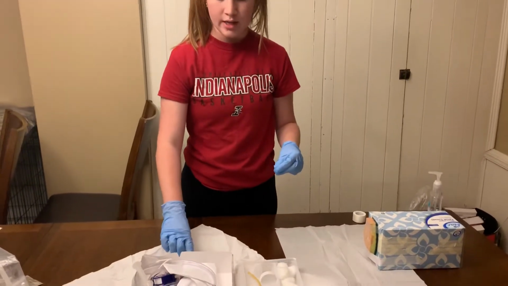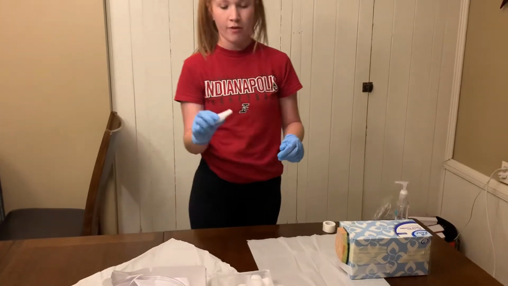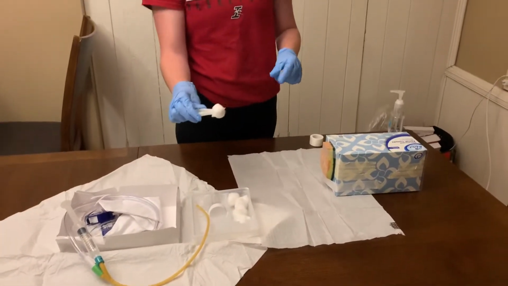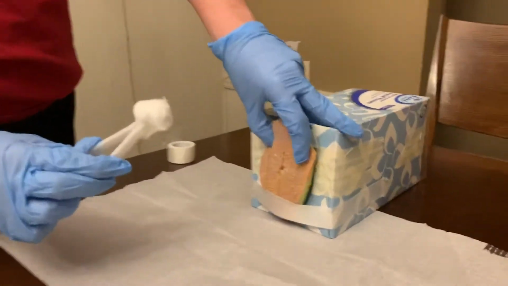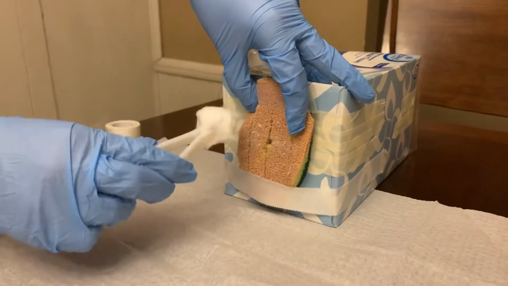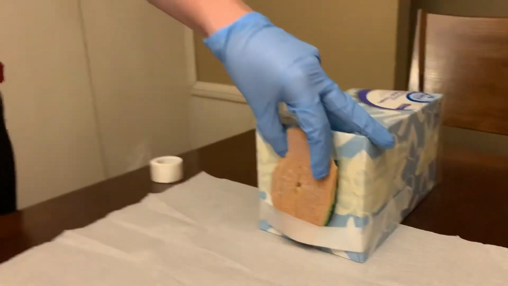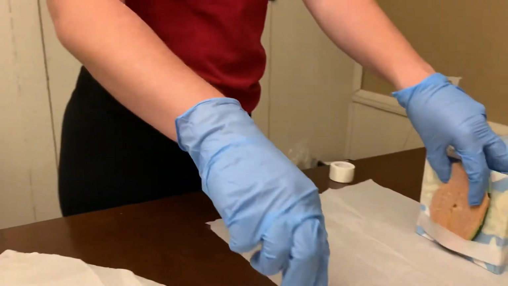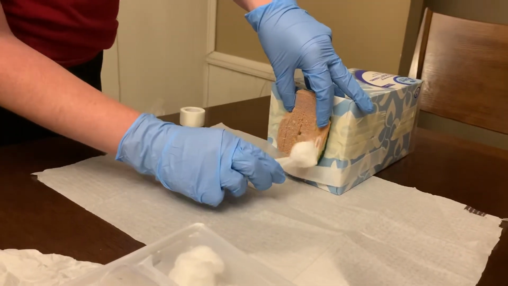Okay, so to clean the perineal area before catheterization, I'm going to take my forceps and my cotton balls with my antiseptic solution. I'm going to take my non-dominant hand and spread the labia majora, and I'm going to clean top to bottom, and then I will discard this without crossing over my sterile field. I will then get a new cotton ball, and I will clean top to bottom.